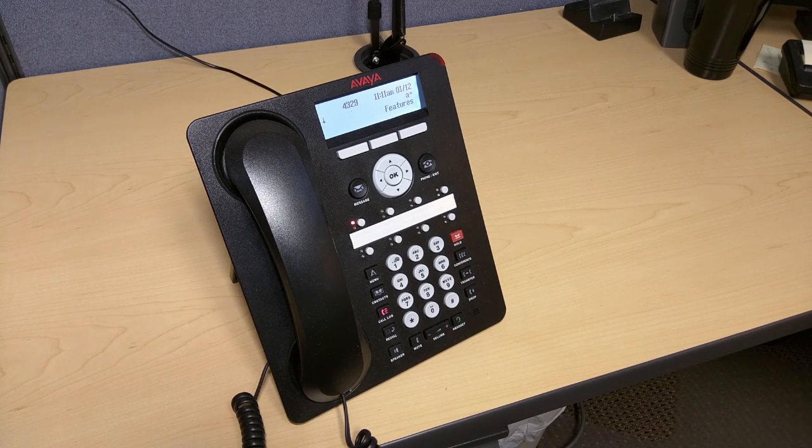Press 2 and record your name only. Press 2 again to stop recording. You will hear the prompt again, and you can select 1 to listen to your recorded name, or you may select 3 to save the recorded name.